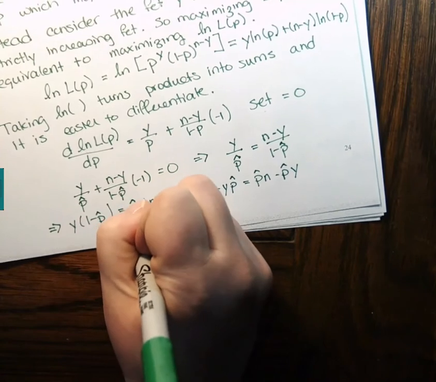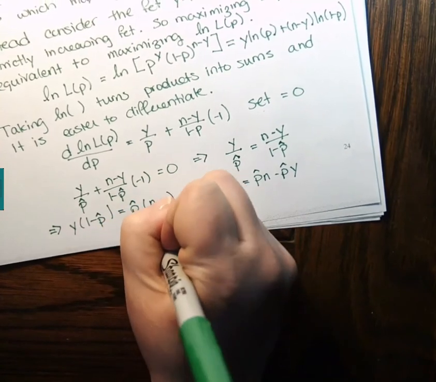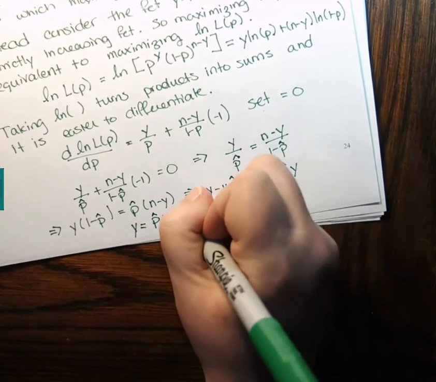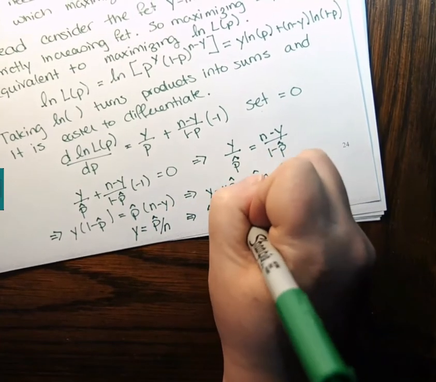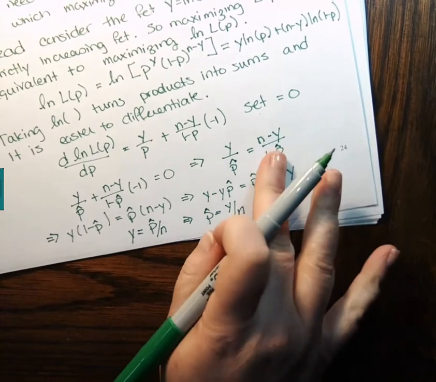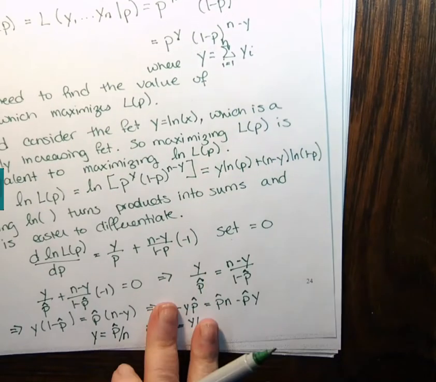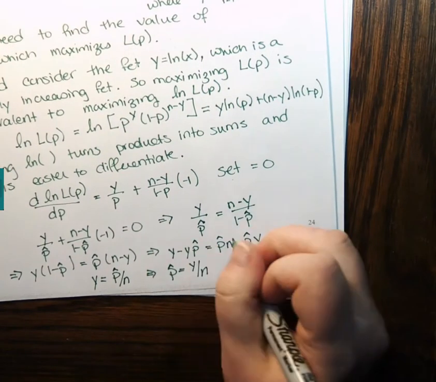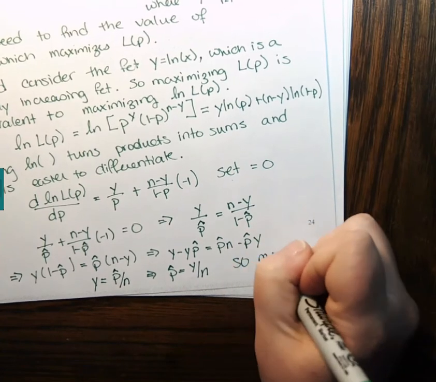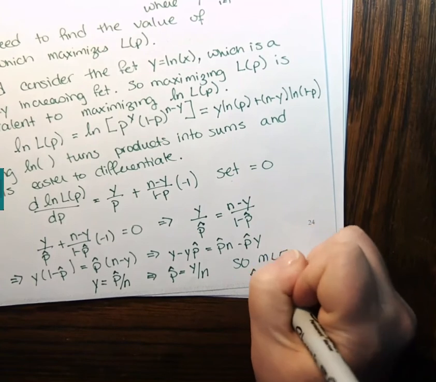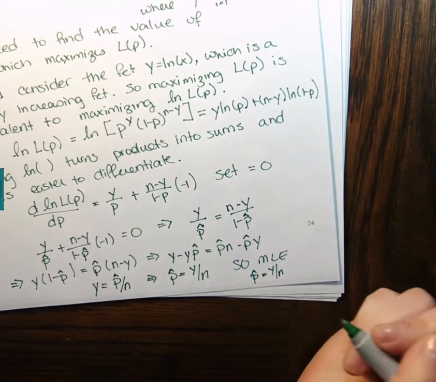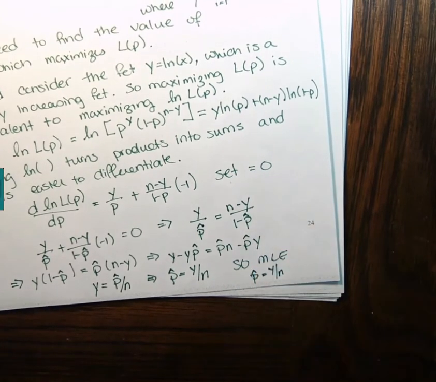And then y is equal to p hat times n, and therefore p hat is equal to y over n. And remember that the y we have here is the sum of the yi's. So the MLE is p hat, which is equal to y over n. And remember, we already showed that this was MVUE back in earlier sections.